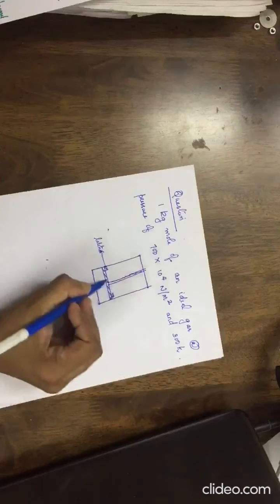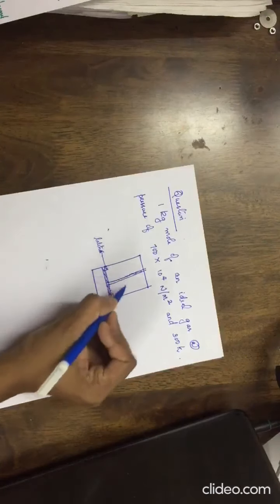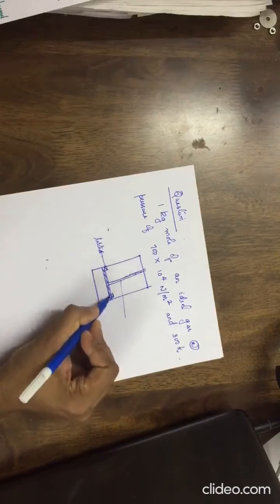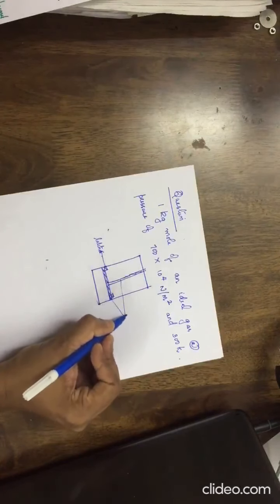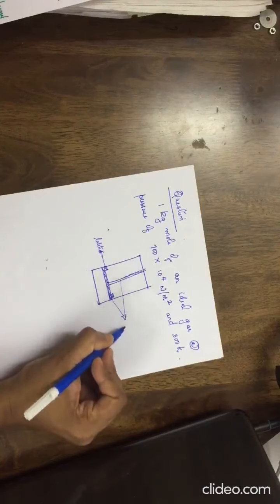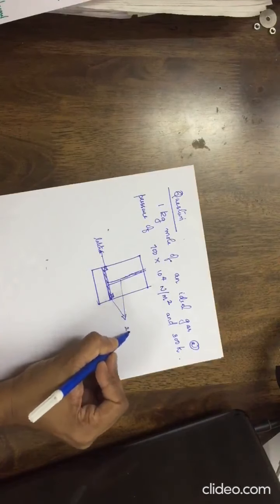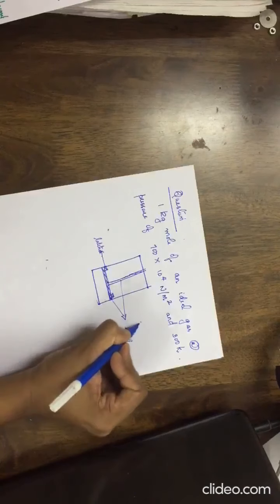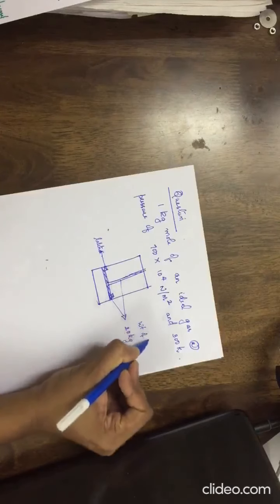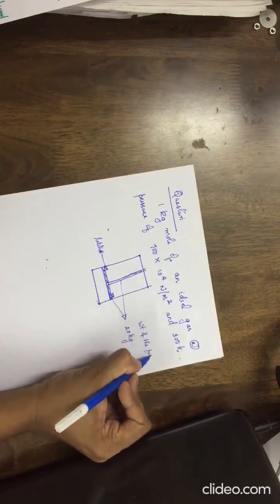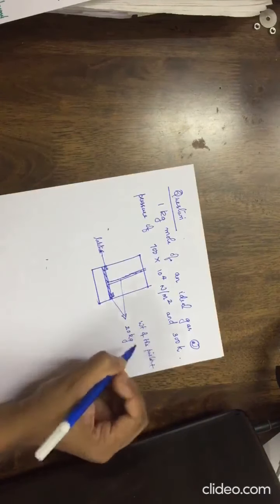The weight of the piston plus this piston rod together is 20 kilogram.